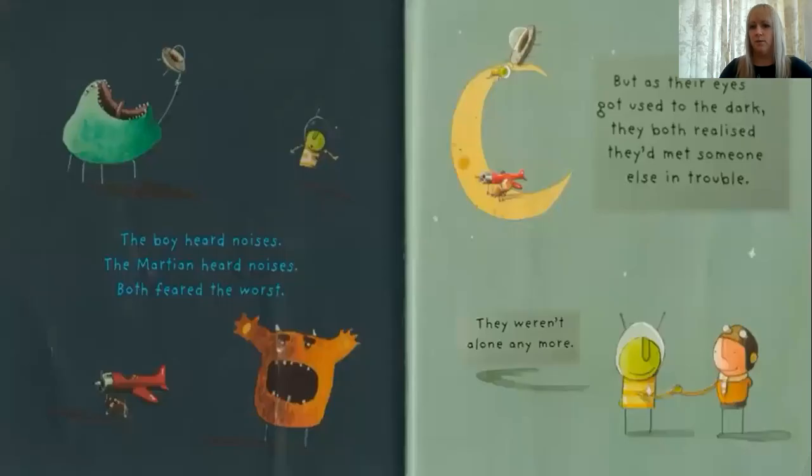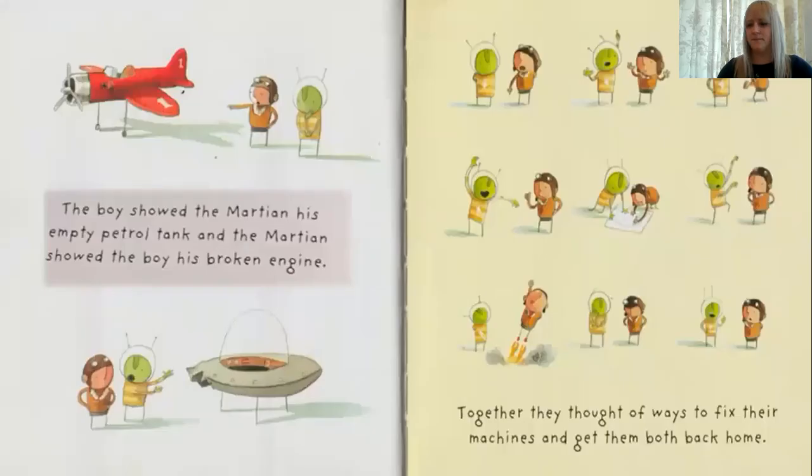Both the boy and the Martian could hear noises in the dark, and both feared the worst. They thought it was monsters. But as their eyes got used to the dark, they both realised they'd met someone else in trouble. They weren't alone anymore. Oh, they're feeling happy. They could help each other maybe. The boy showed the Martian his empty petrol tank, and the Martian showed the boy his broken engine.